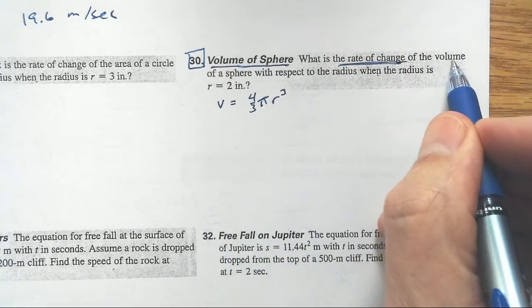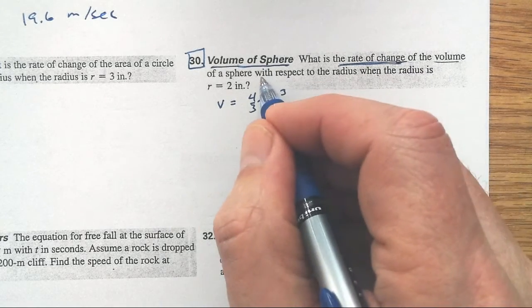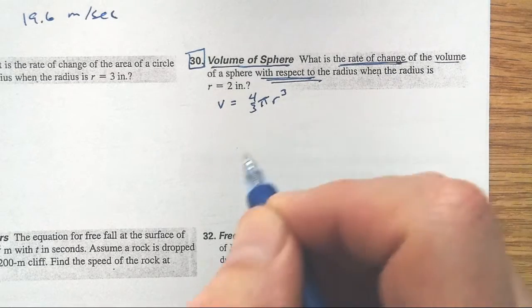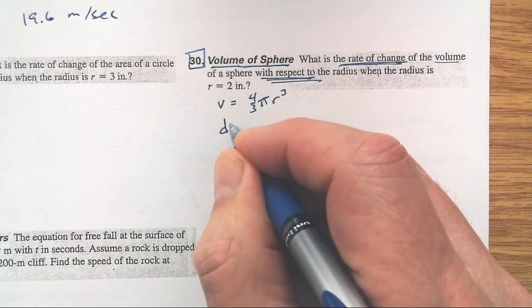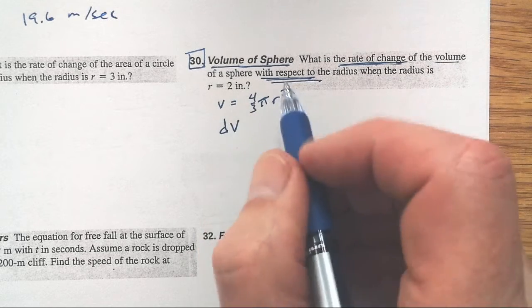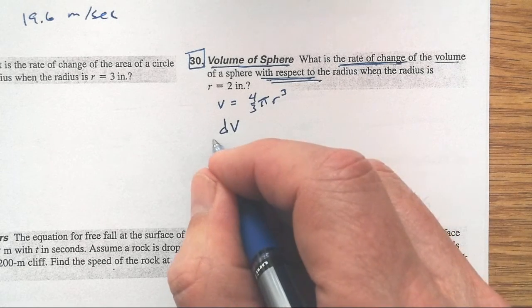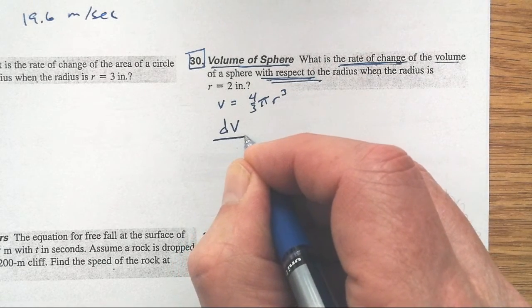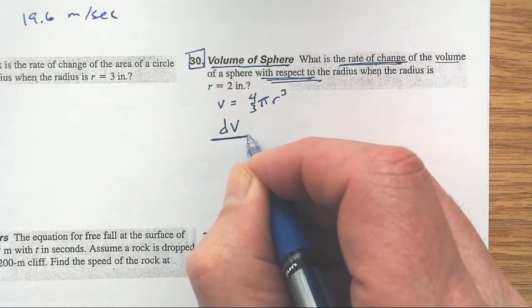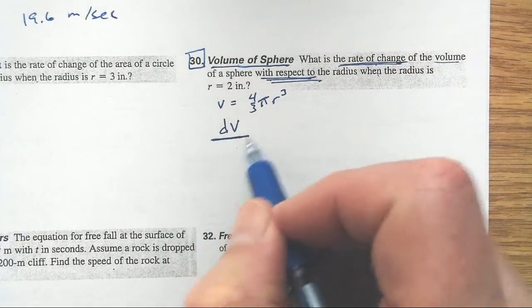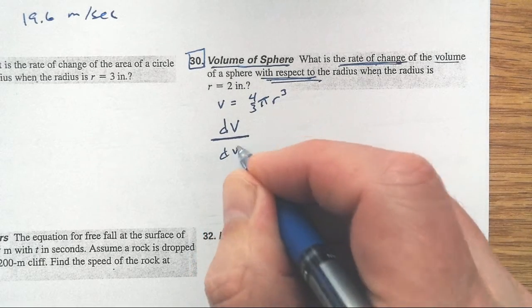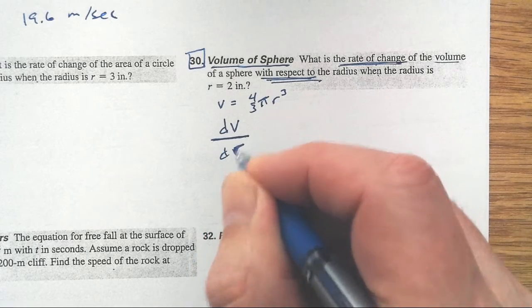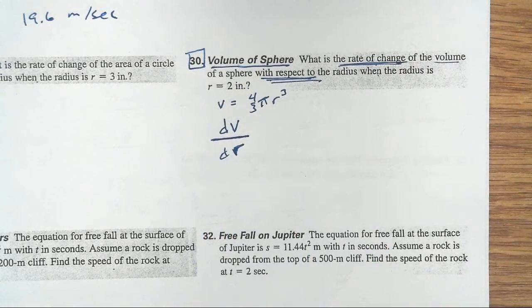Now, take a look at this. Of the volume with respect to, pay careful attention. We know we want the derivative. We want dV. Now watch. dV with respect to. You see with respect to, that is your fraction line. The radius. So they're asking how fast is the volume changing based on the change of radius.